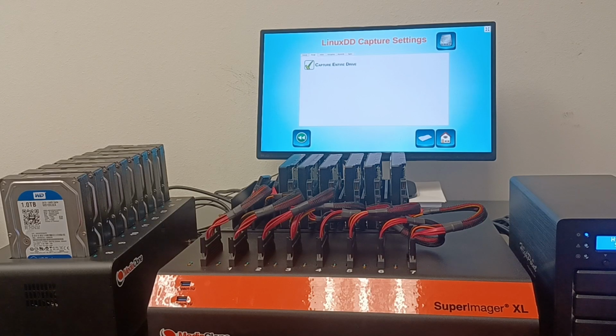DD capture, you can capture the entire drive or certain partition. Hash is the same. The rest of the tabs are the same format. Allow you to select the target drive, to format the target drive, where 9999 is pretty much one file for Mac users.